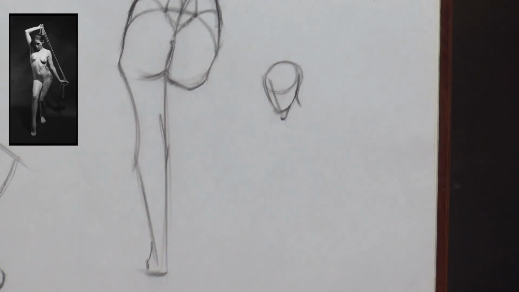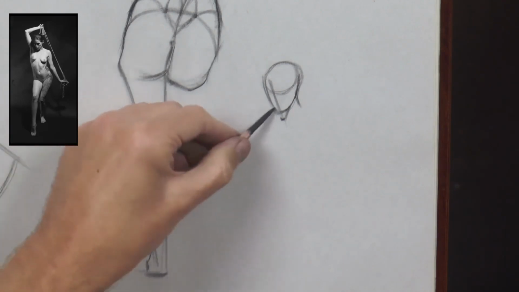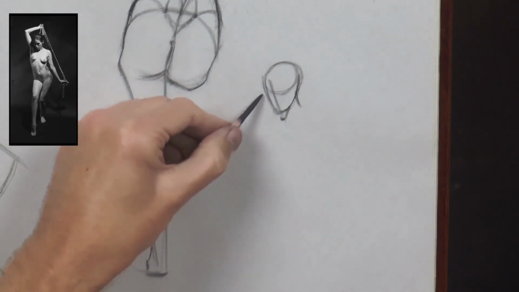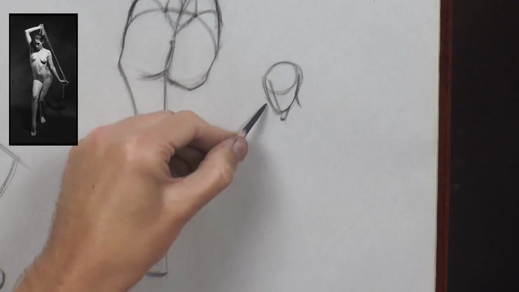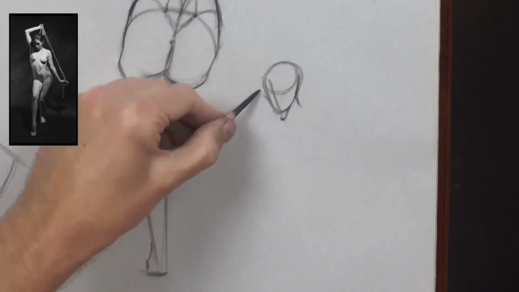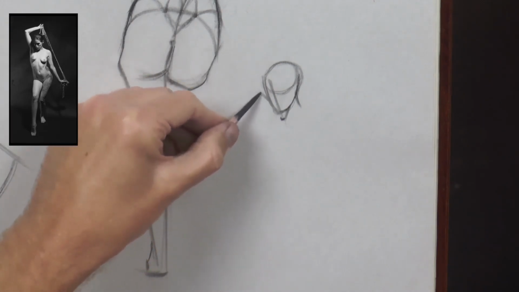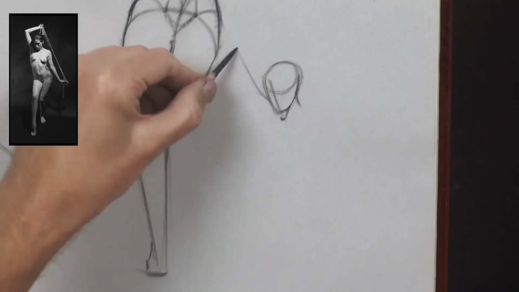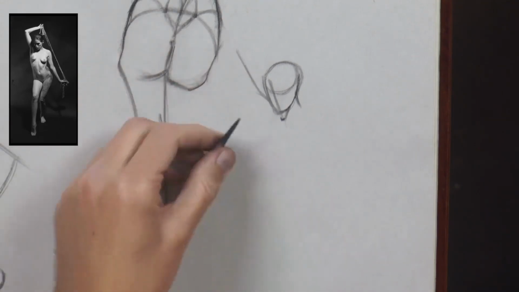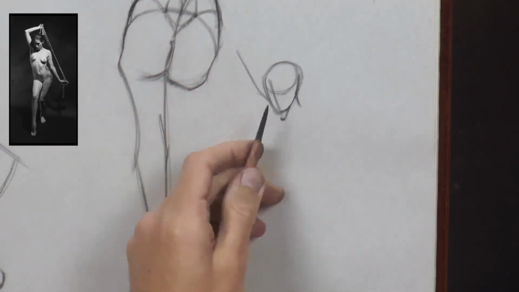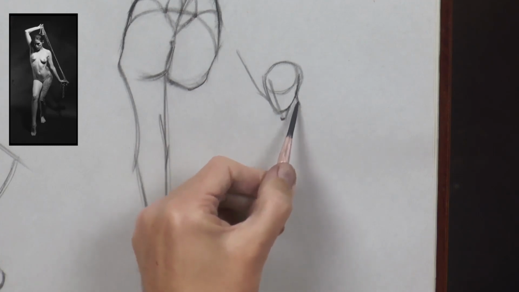And then her shoulder, she has one arm up and one arm down. On this side, it looks like it's running right up along her head, over, and then up that direction. And then on this side, it's a little more what we're used to.